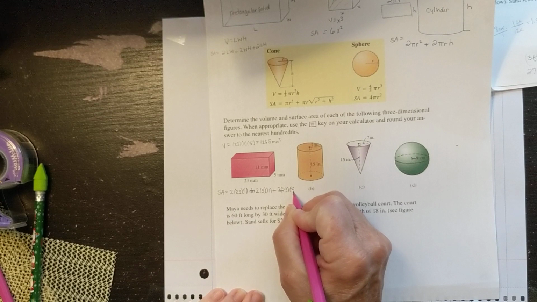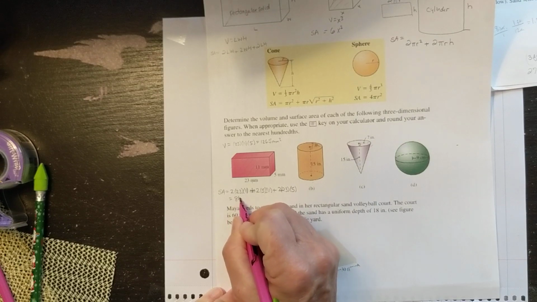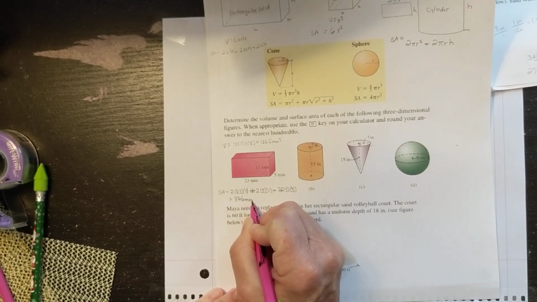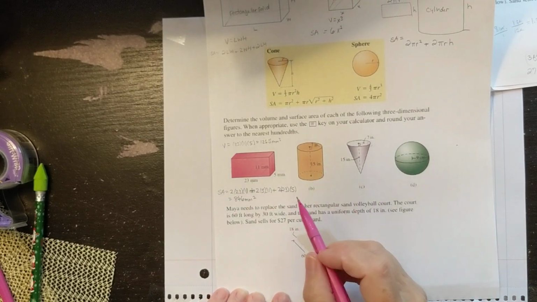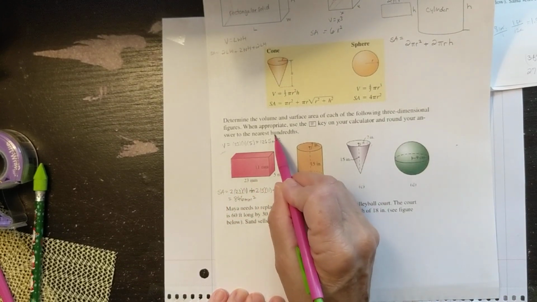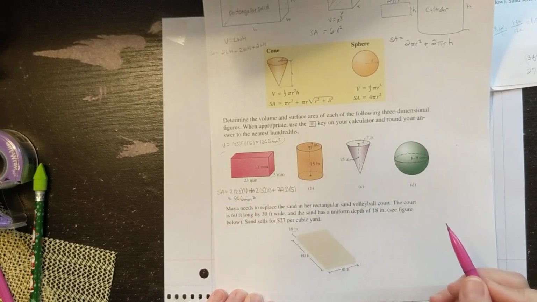And when I multiply those together and add them up, I get 846 square millimeters. I want you to take notice that volume is in terms of cubic something and area is in terms of square something.